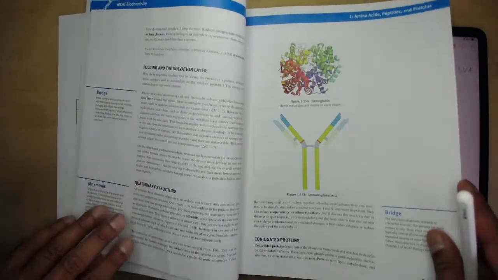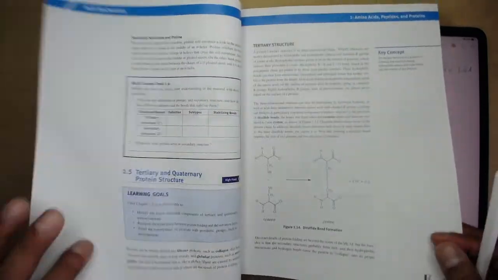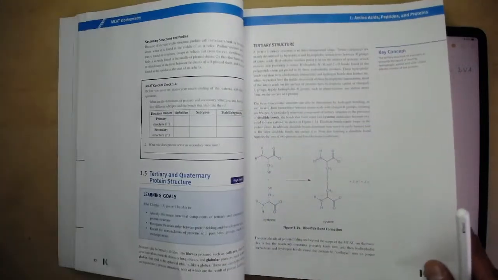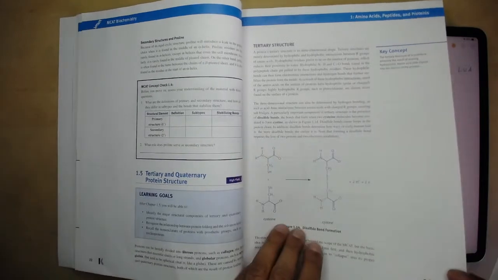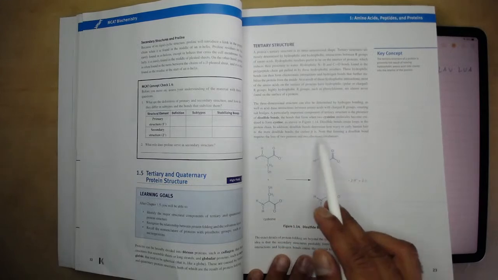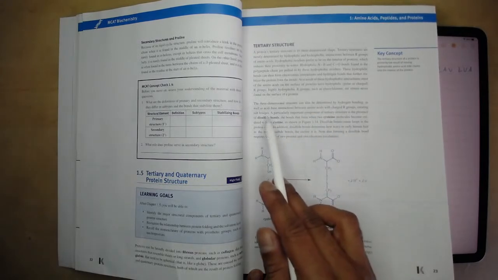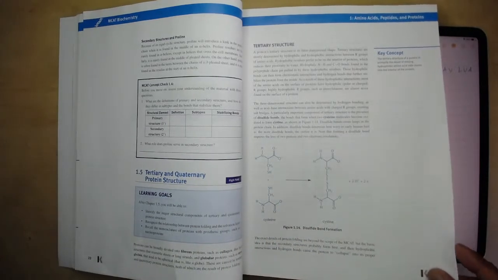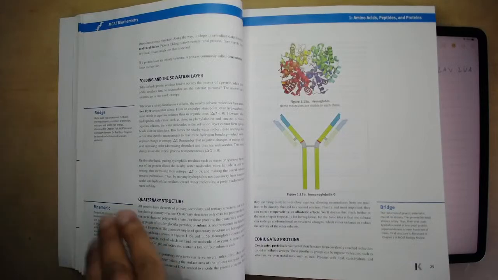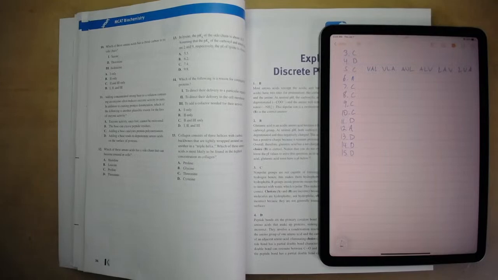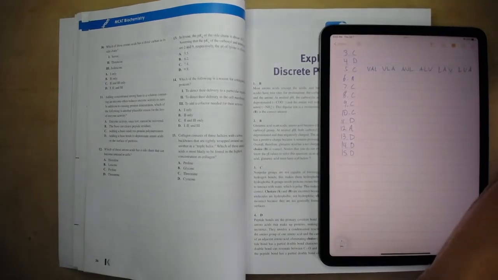Now they said disulfide bonds are important. Did they say specifically that it's... They don't exactly say that the disulfide bond is between the two helices in a double helix, but I think that's the case.